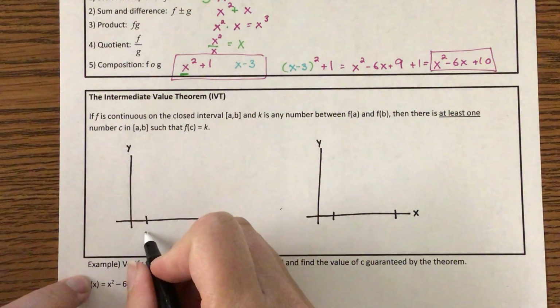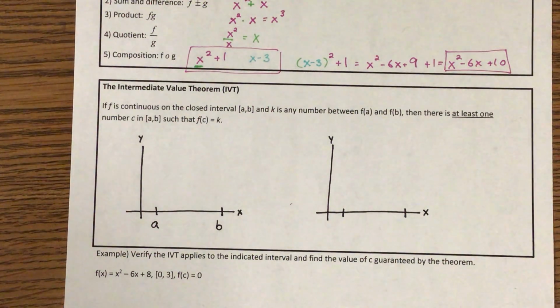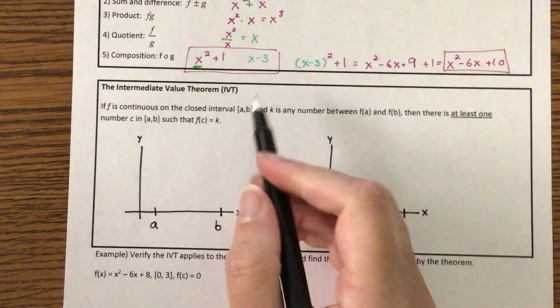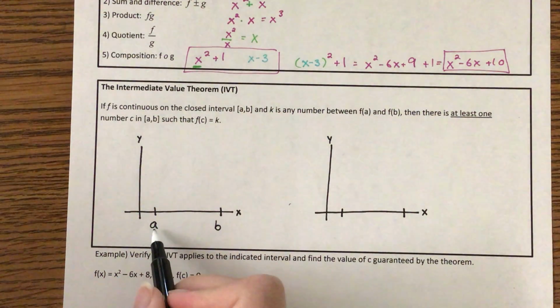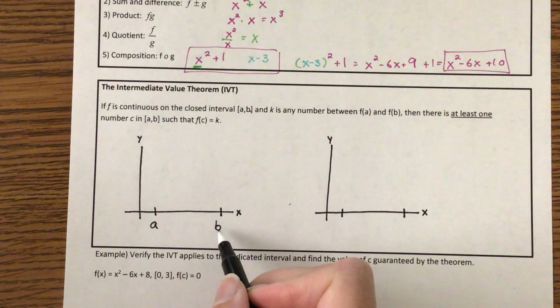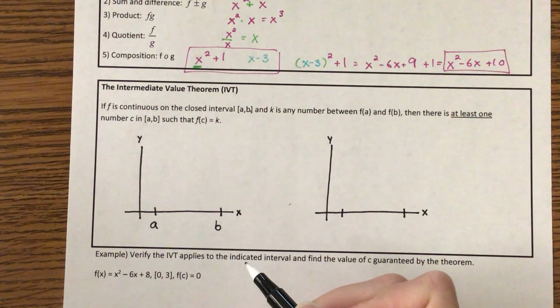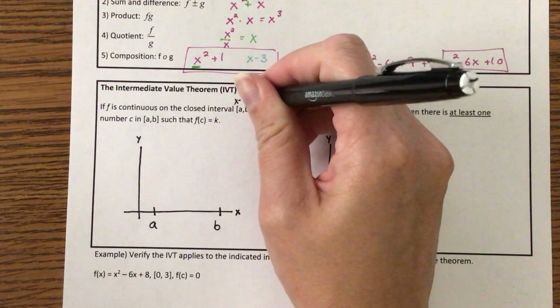Here is a, and here is b. Okay. We can tell from this order that the a is first, so it's going to be the lesser x value, and b is second, so it's going to be the greater x value. Okay, so these are x values.